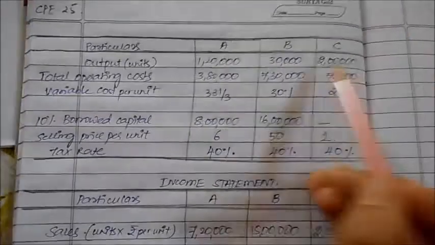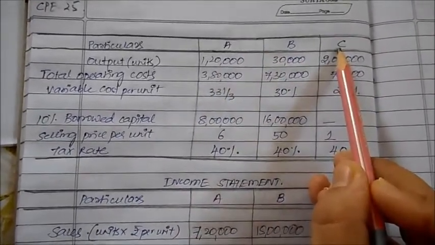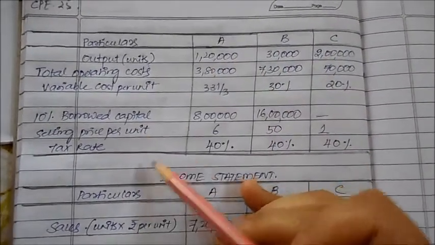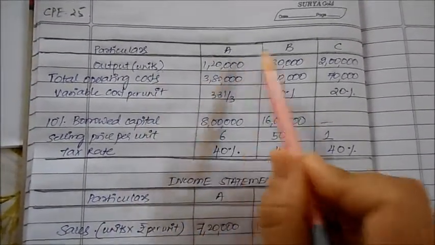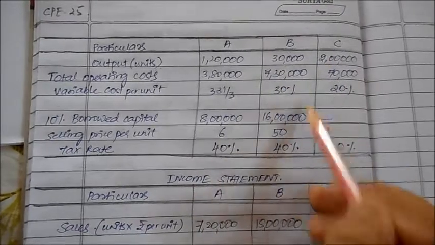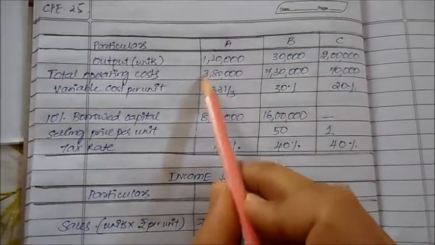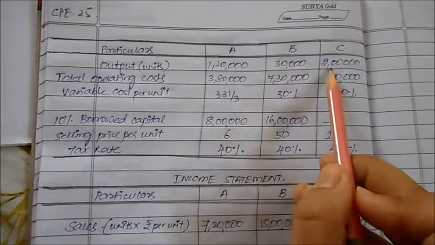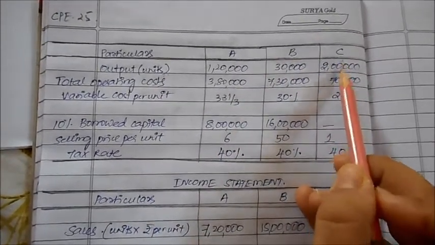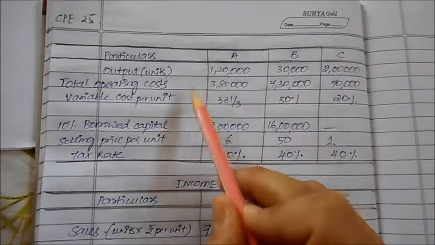So picking up the current question, it says the total amount of units which every single firm is producing. So we have three firms in comparison and their data. Output basically means how much production every single firm has gone through in its time. So A has done 1,20,000 units, 30,000 for B, and 2 lakh units have been produced by firm C.